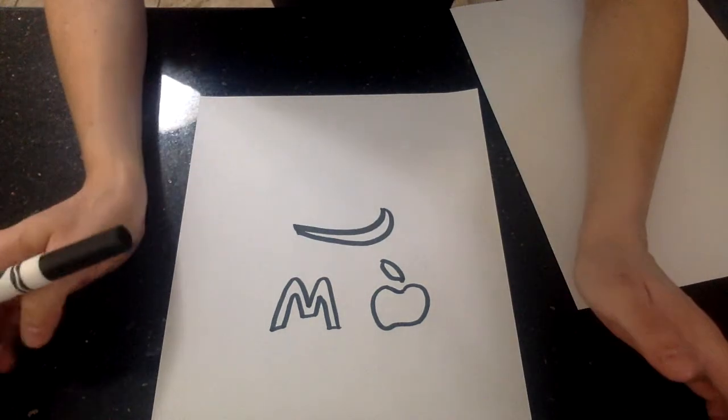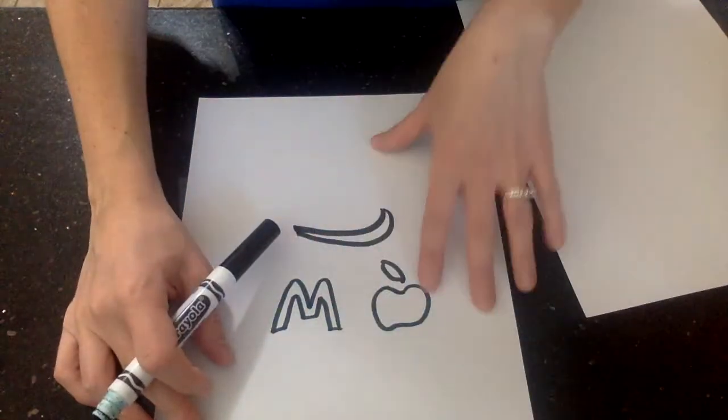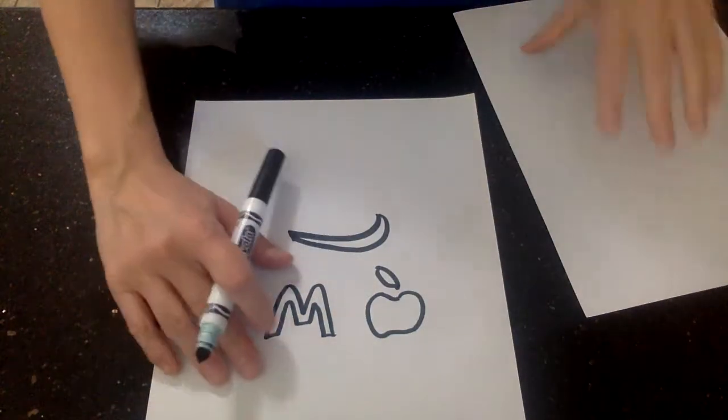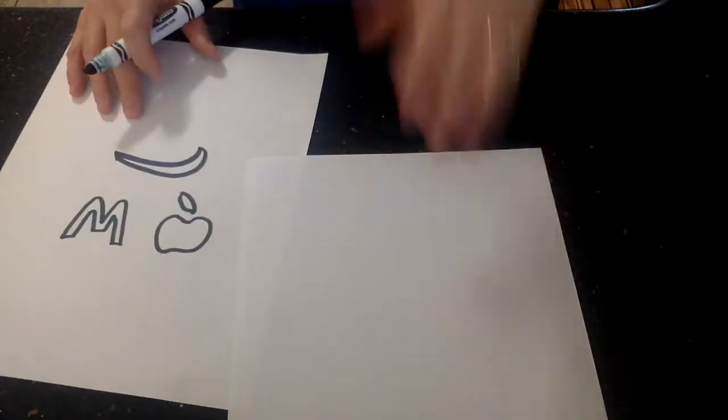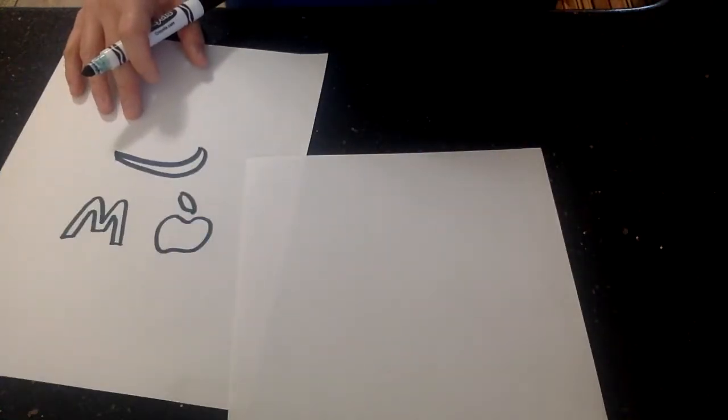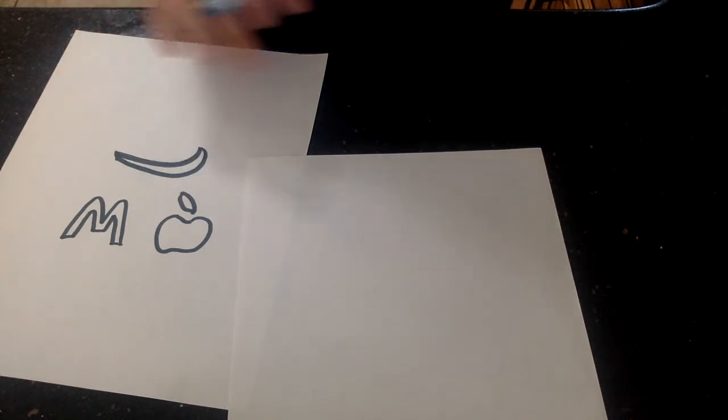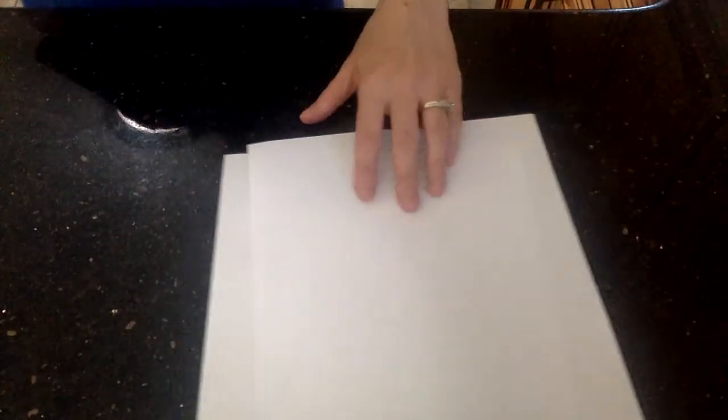So today, what we're going to do is we're going to use symbols to create a pattern to show pop art, just like the famous pop artists did. You're going to need 2 pieces of paper, either lined or computer paper, and a pencil. I always draw with markers so you can see what I'm doing, but you're going to use a pencil.